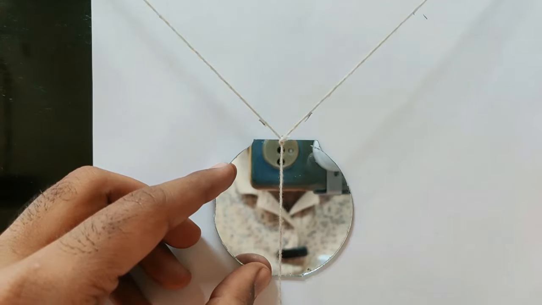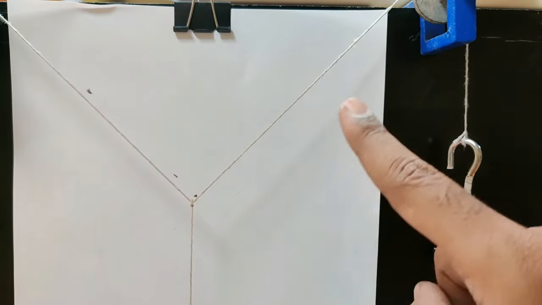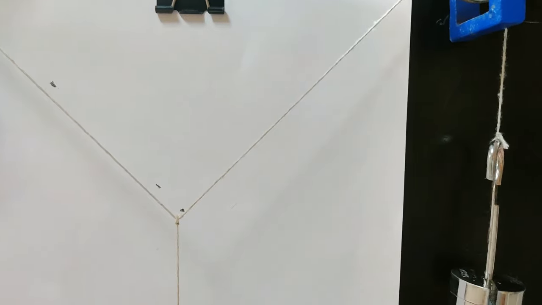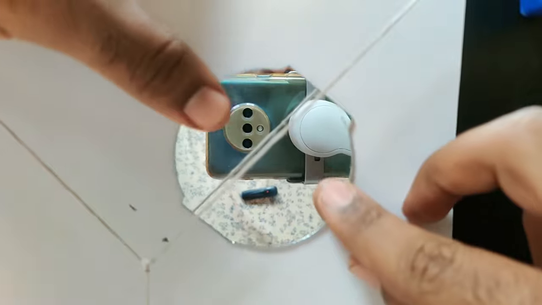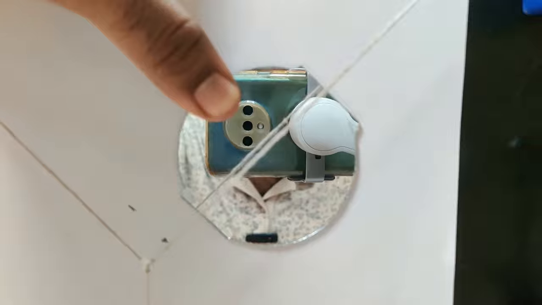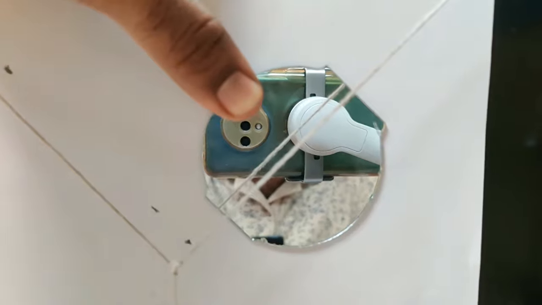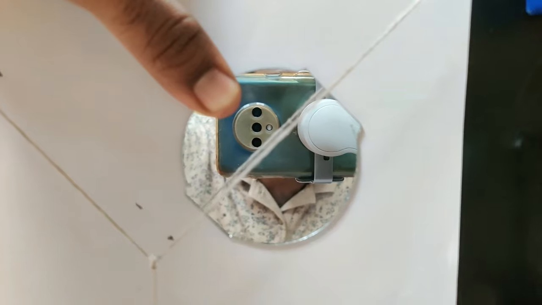That's all about the marking. Now we'll go for the calculations. Okay, now we'll make the marking on this side for this thread. We'll mark the position of this thread correctly. First let us hold the plane mirror behind the thread, and then we'll move the eye. If I move my eye or the camera to the left or right, you can see the image of the thread is moving there.